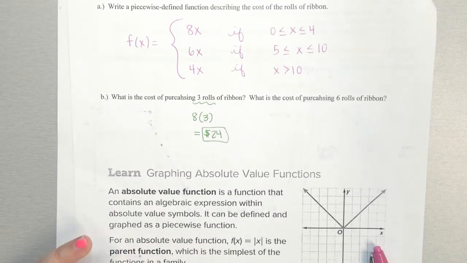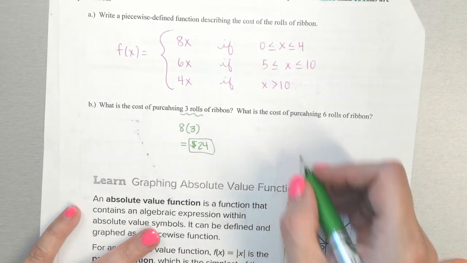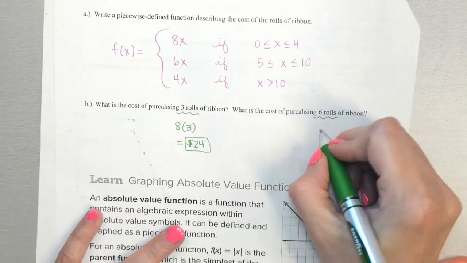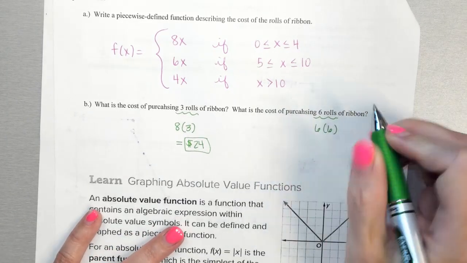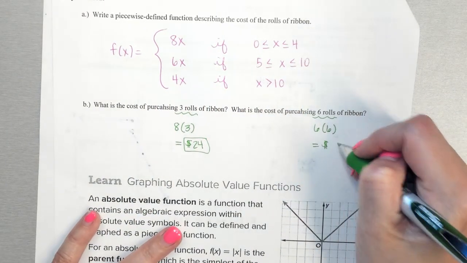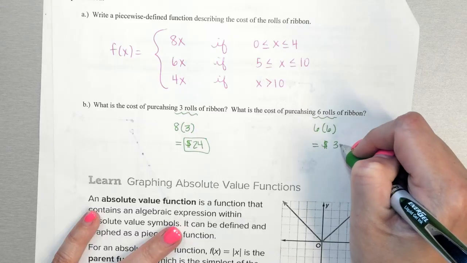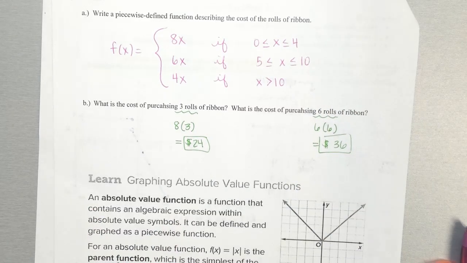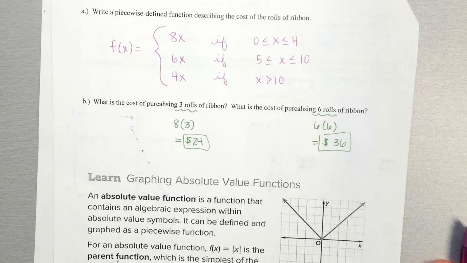Okay, so you're just showing me how you got the answer. For 6 rolls, what would we multiply 6 by? Yes. So $6, because that's going to fall into the second one. Yeah. Good. $36. What are these? Rolls of ribbon.